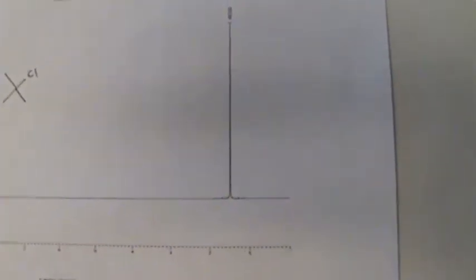If you go to the product, it's going to be similar, except even simpler. There's only one signal, 3 equal methyl groups. We should see one giant singlet, and sure enough, that's what we see. And it comes out to be roughly 1.49. Ours, we had 1.46, but it's close enough. We all know what that is.